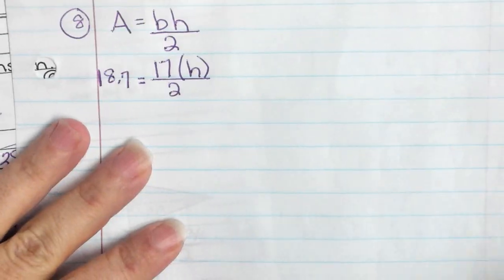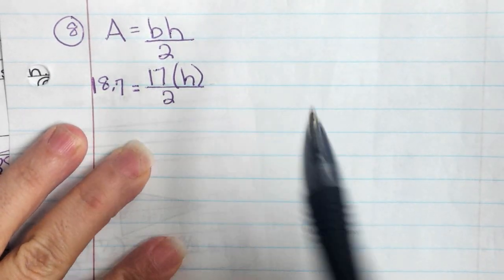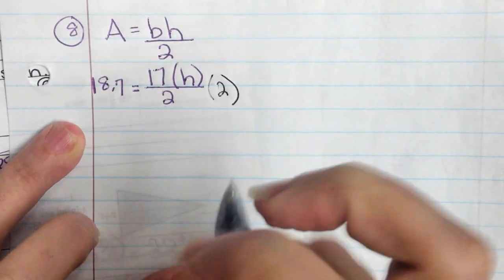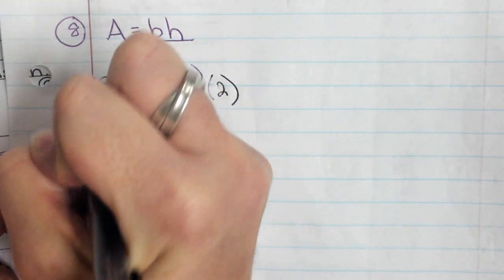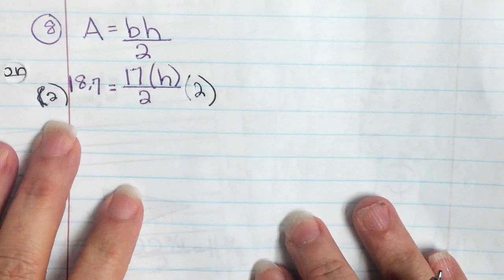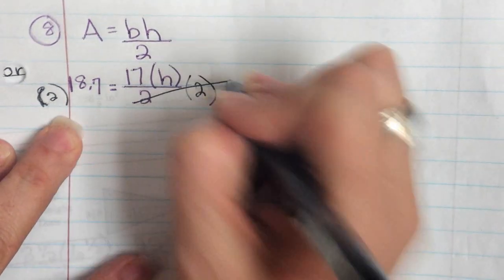Okay. So the opposite of divided by 2 is multiply by 2. So what we do to one side, we do to the other. It's not turning out real neat, but I'm trying. Okay. These two match. So I'm going to get rid of these.